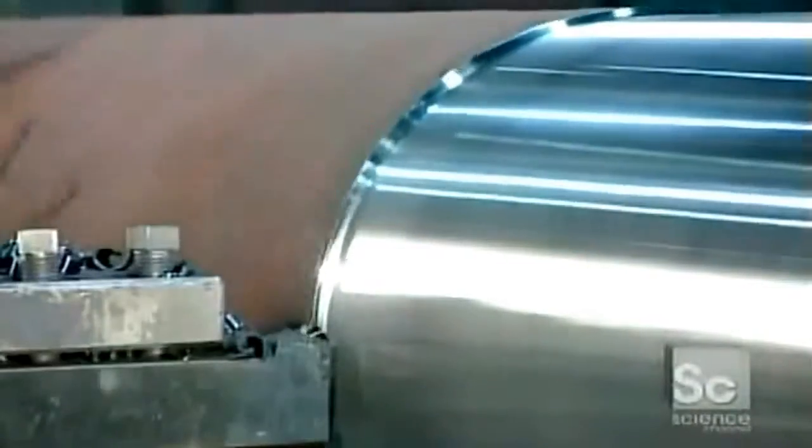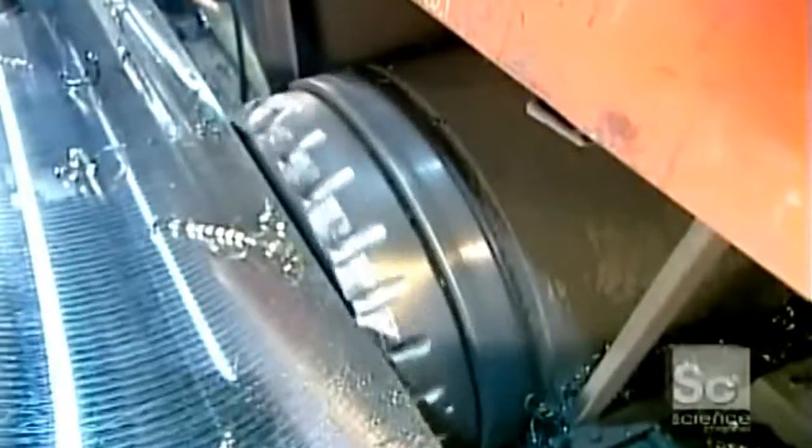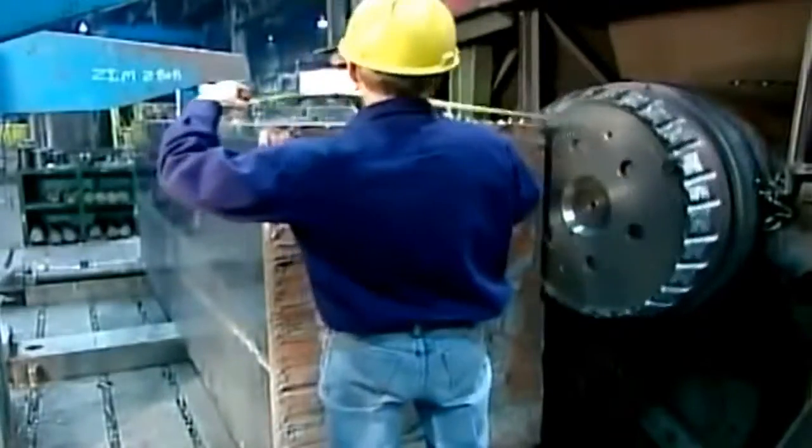Finally, workers mount the steel forgings on lathes and milling machines. They remove the rust scales that form during heat treatment, then precision machine the forgings into what the client ordered. Usually industrial parts such as rotors, spindles, and shafts. Many factories prefer to buy forgings in the shape of blocks or bars and machine the parts themselves.